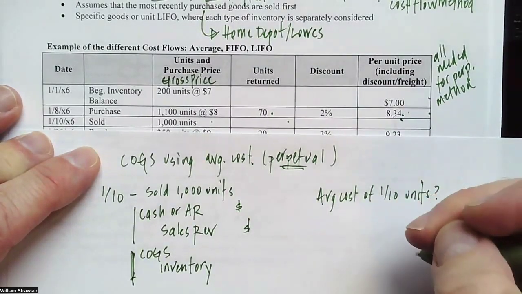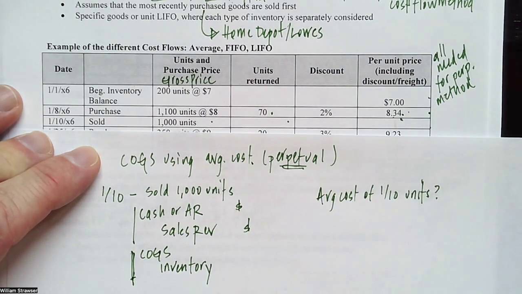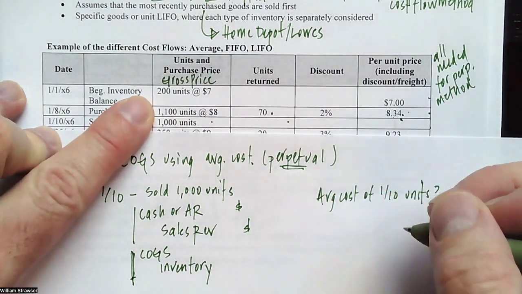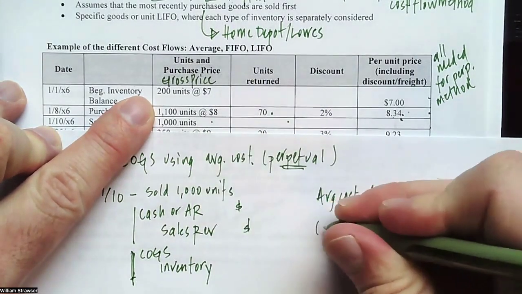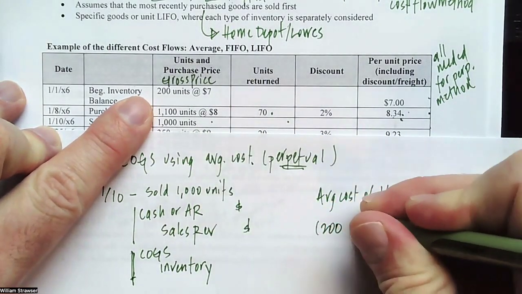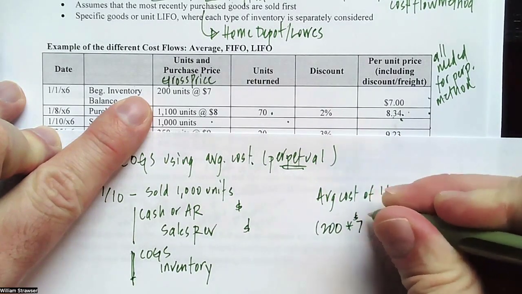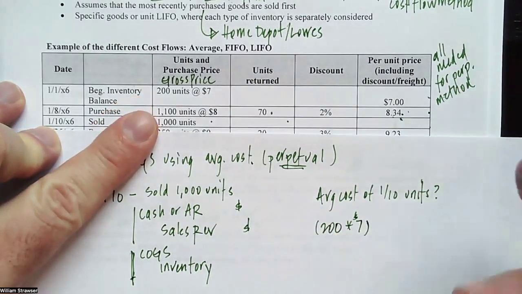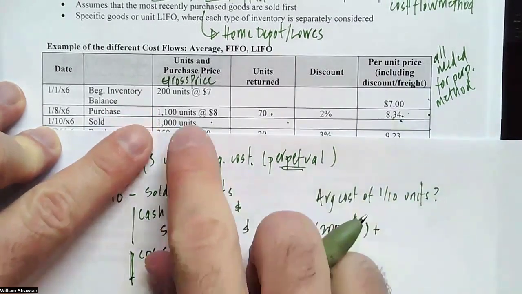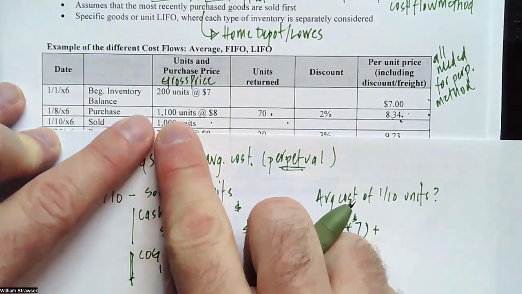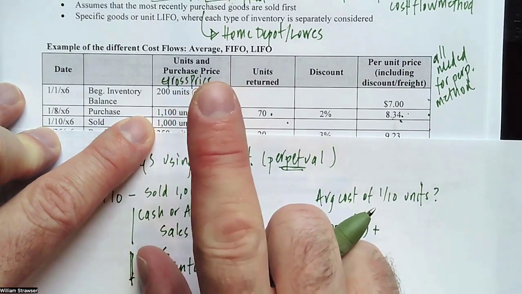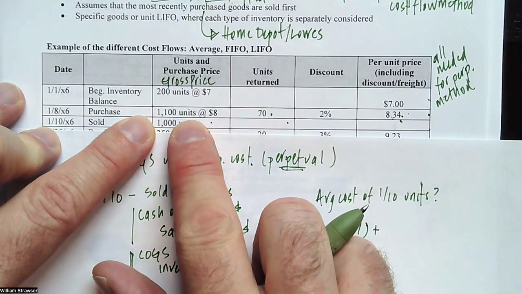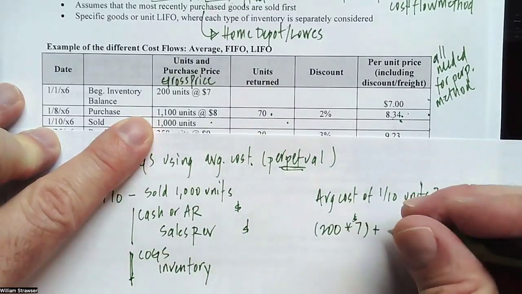Well, it's going to be a weighted average. I have 200 units that are $7 a piece. So that is $1,400. But then I also have 1,100 units. But wait, I don't have 1,100 units. Remember, I returned 70.